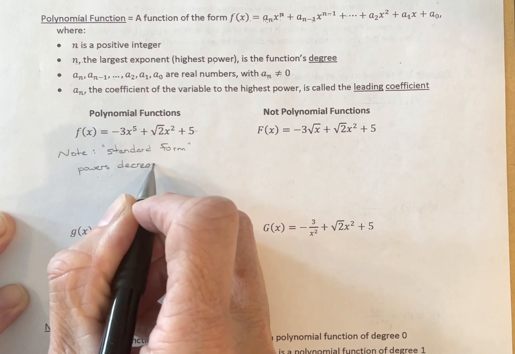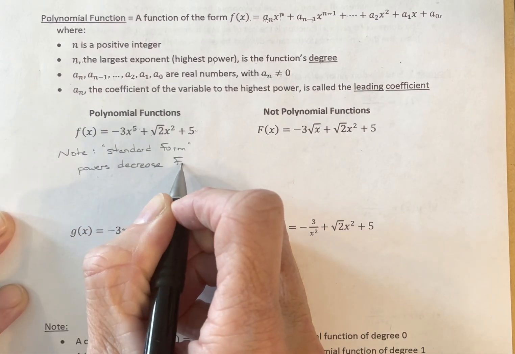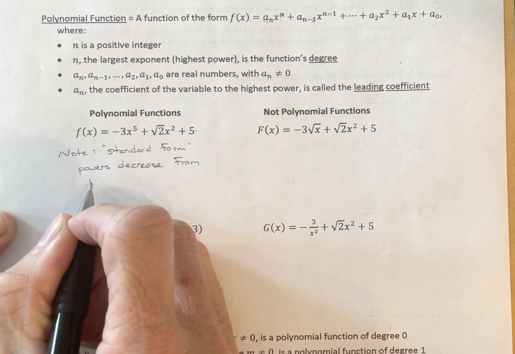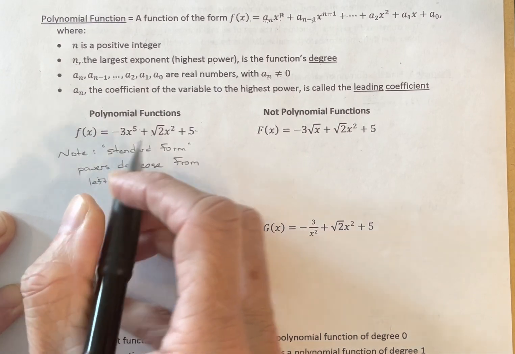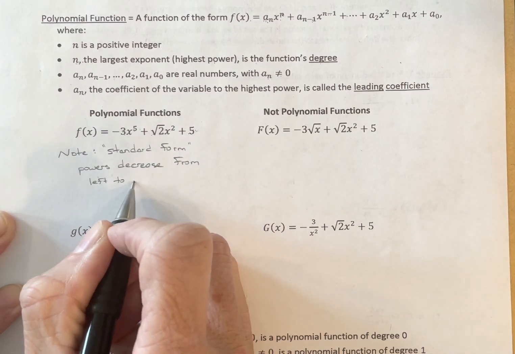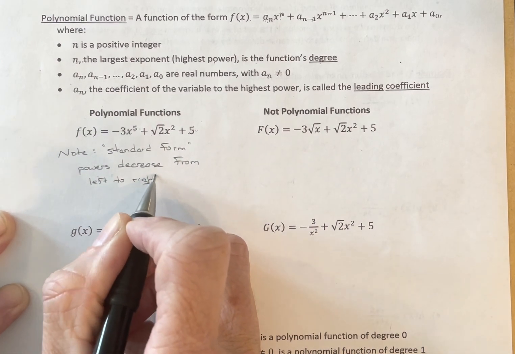Powers decrease from left to right. I think I misspoke earlier.